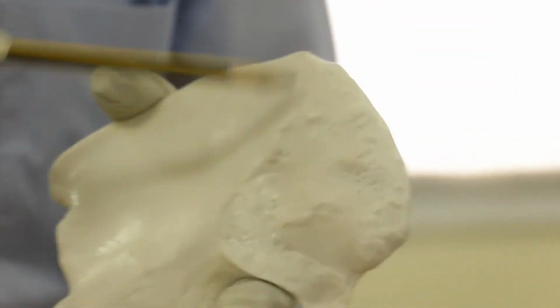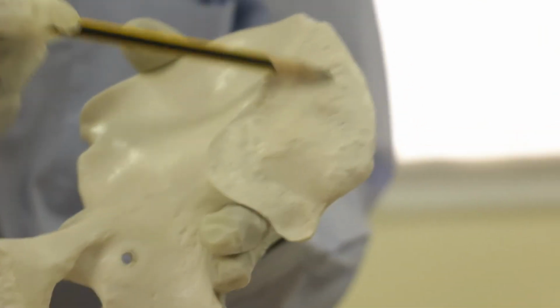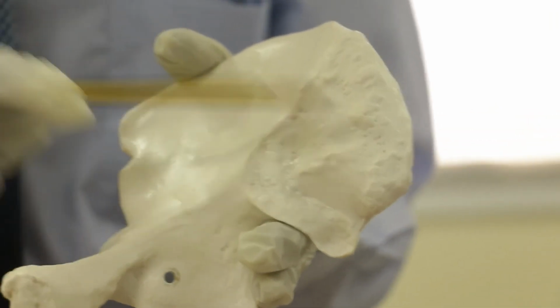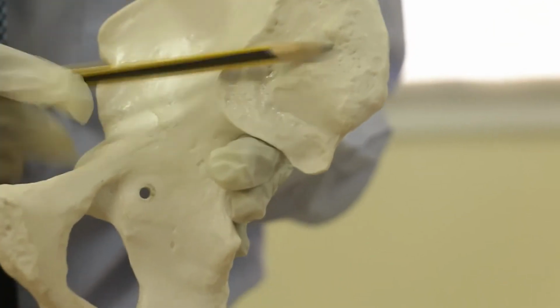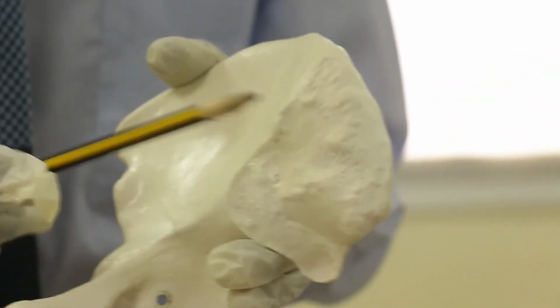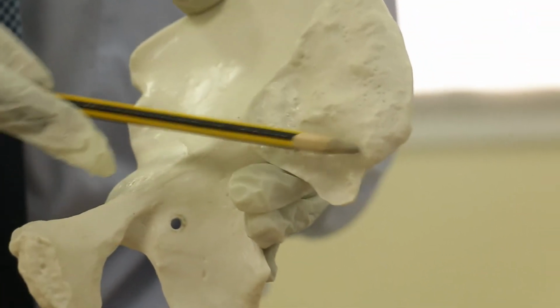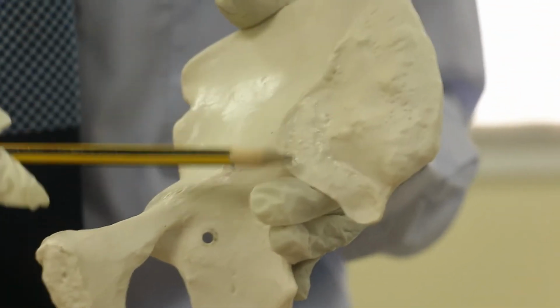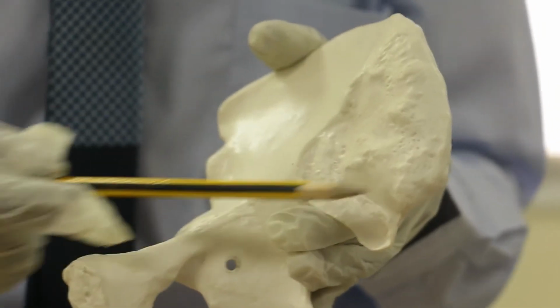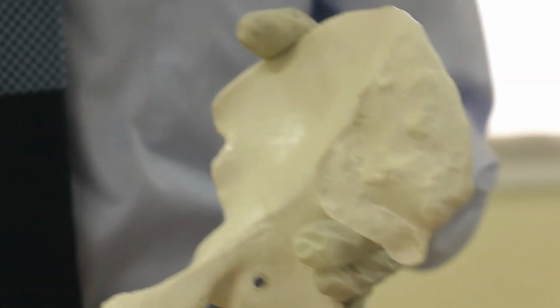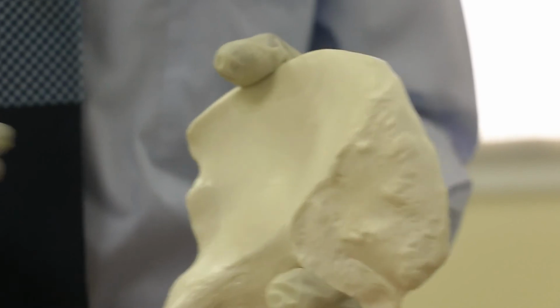This surface is for articulation with the sacrum. The joint that comes here is called the sacroiliac joint, between this surface of the ilium and the sacrum. This part is called the sacroiliac joint. The joint that will later form at this part is called the sacroiliac joint.